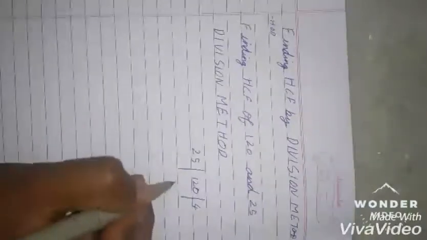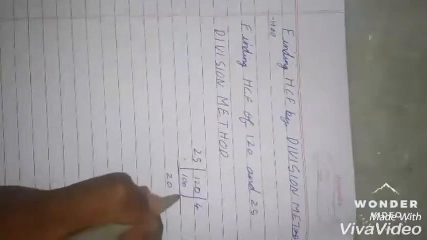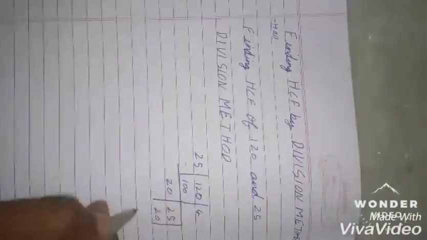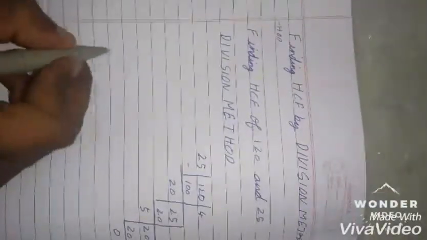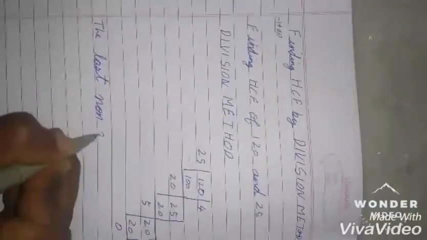So this is the division method. We will be using the division method as the second method of finding the HCF of two numbers or three numbers. So now we are finding the HCF of 25 and 120 using division. Here we use the smaller number to divide the greater number. So 25 divides 120 four times, giving the remainder 20, and 20 is smaller than 25. As such, 20 divides 25 one time, giving the remainder 5, and 5 divides 20 four times, giving the remainder 0. As 5 is the last non-zero number in the division process, 5 will be the HCF of 120 and 25.